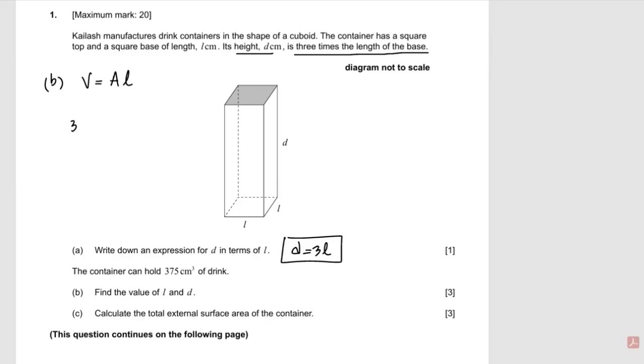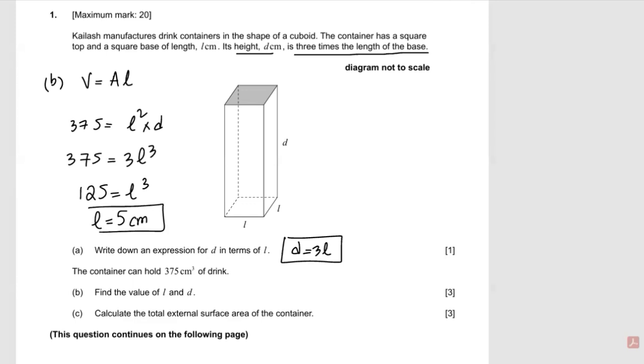So we just put 375 over here. The cross-sectional area is going to be L squared, multiplied by D. Okay, so we know that D is 3L, so this is going to be 3L cubed equals 375. And if I divide it, this is going to be 125, right? L cubed. So L is going to be, if I cube root this, 5. So L is 5 centimeters. And since D is 3L, D is going to be 15 centimeters. There we go.